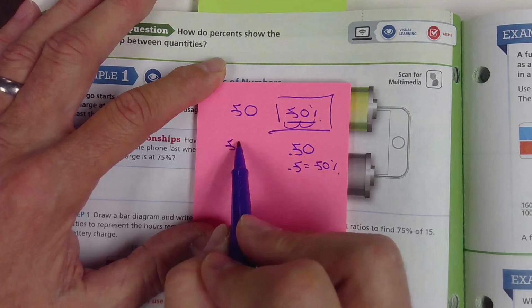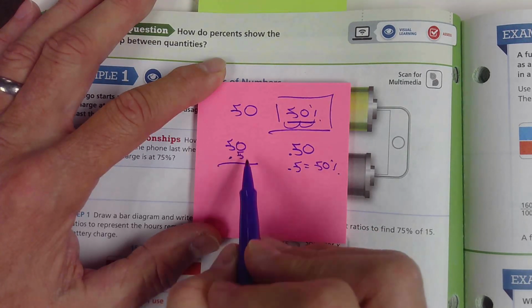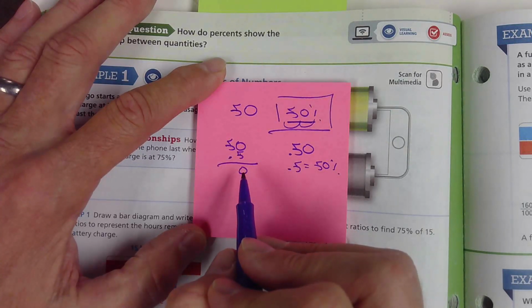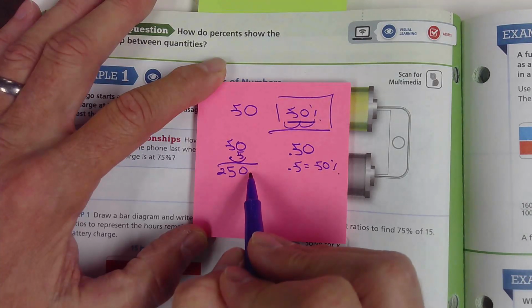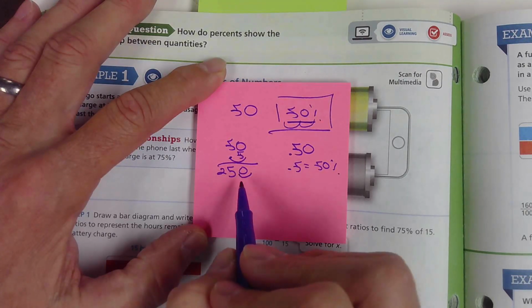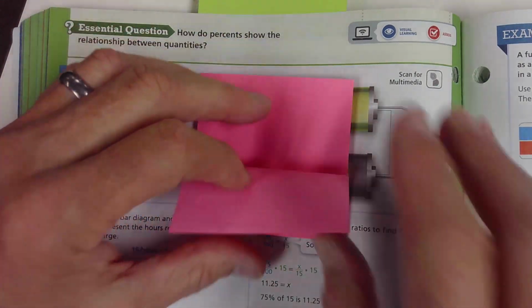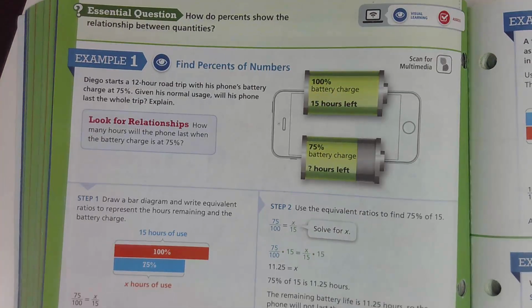And then if I wanted to prove it, I would just do 0.5 times 50. 5 times 0 is 0. 5 times 5 is what? 25. Okay, there's 1 decimal place. I'll start here and move 1 decimal place over, and so the answer is 25. Okay, now some of that is what you're doing here.